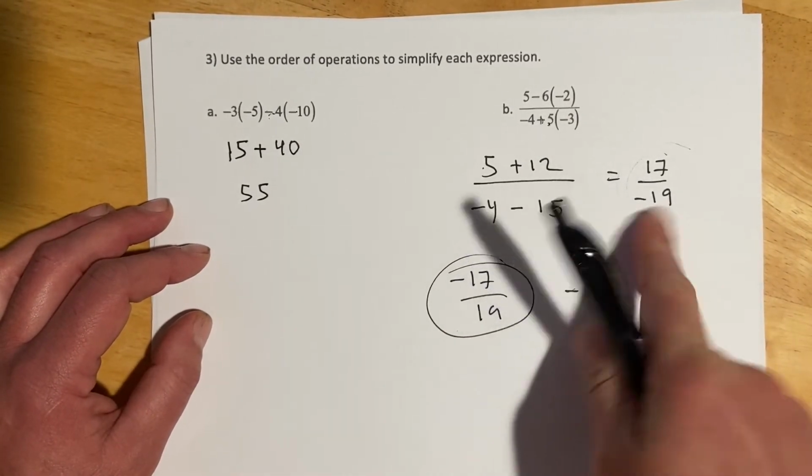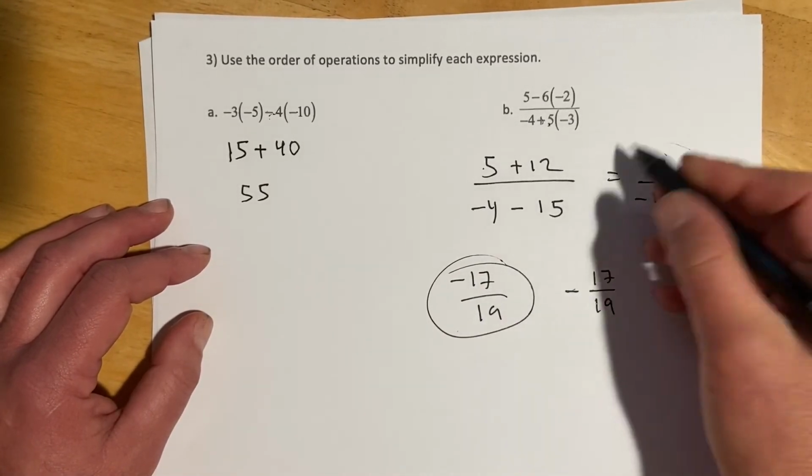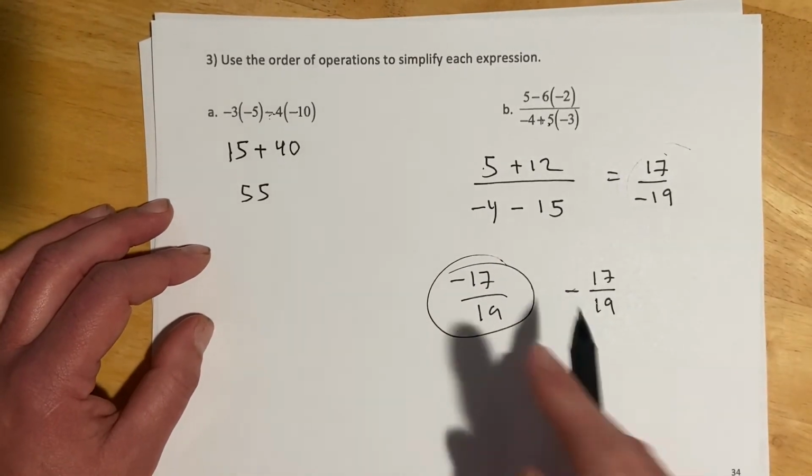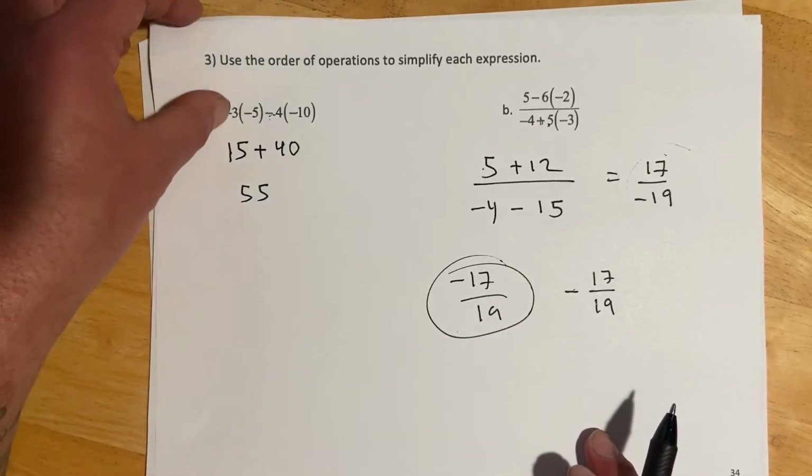It should take this, but it's just not quite. We prefer that sign up here. So I would enter them in that way.